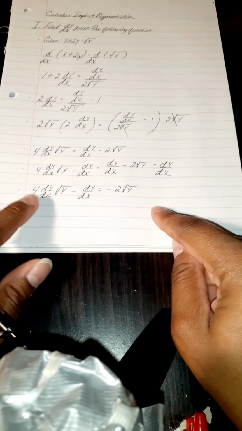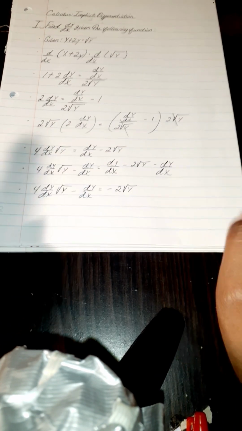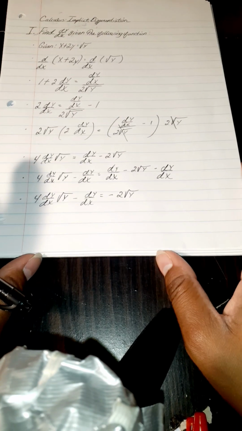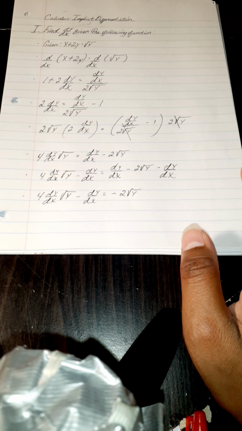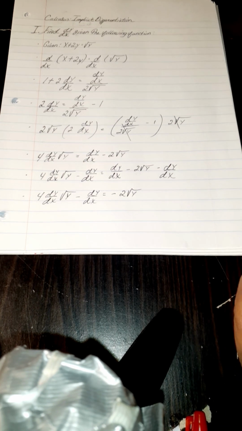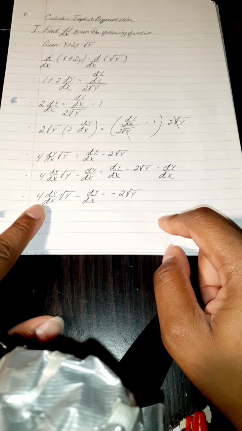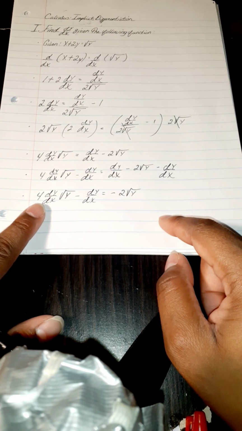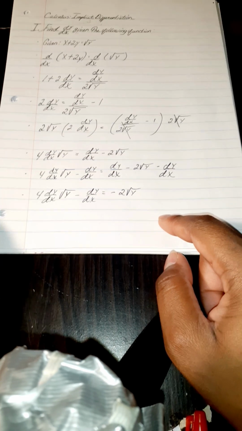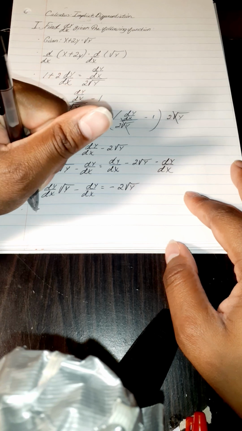And now notice how we have both dy over dx on this side now, which is really what we wanted. So let's divide both sides by, well, actually we need to factor out a dy over dx first. Once we factor out a dy over dx, we can then just divide both sides by 4 times the square root of y minus 1. So let's factor out a dy over dx.